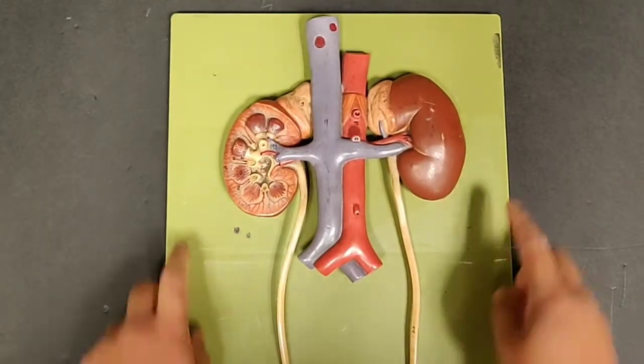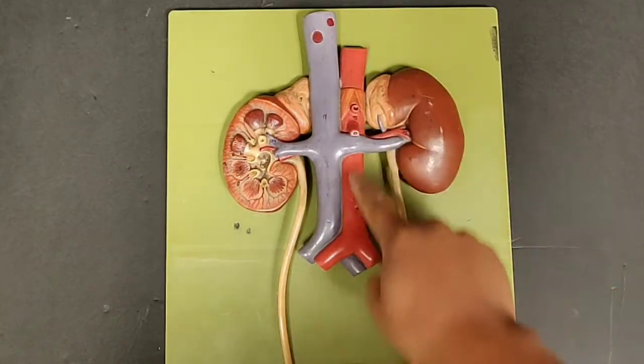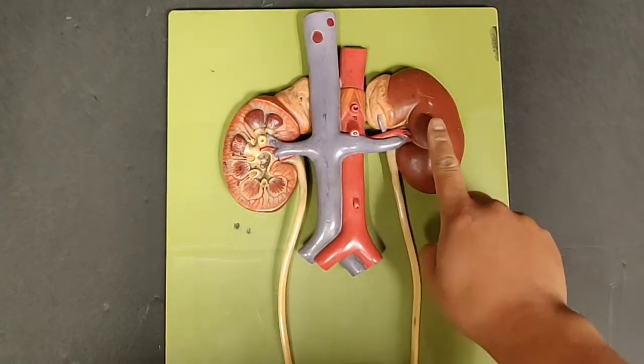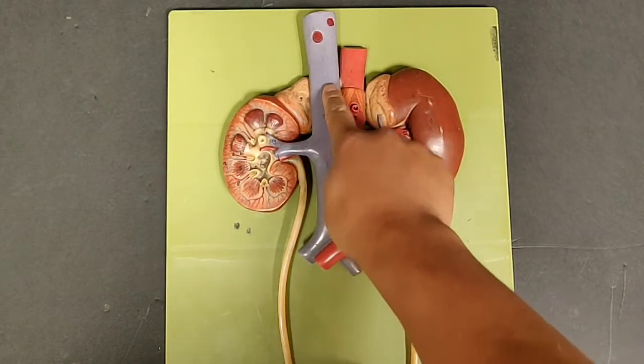And you can see it also on this model here, where you have the two kidneys, the renal artery coming away from the abdominal aorta here to go to the kidney, and then from the kidney, the renal vein draining into the inferior vena cava.